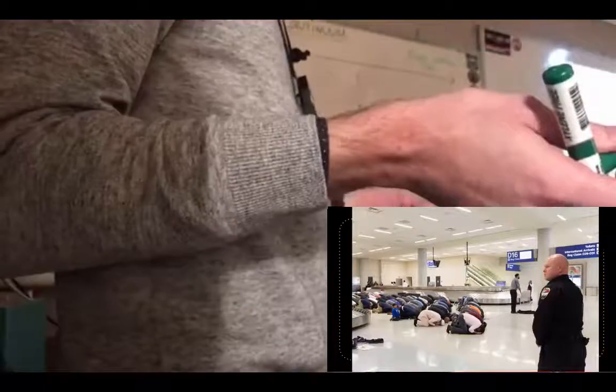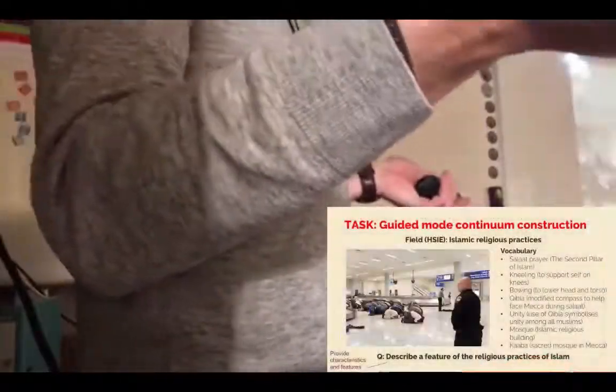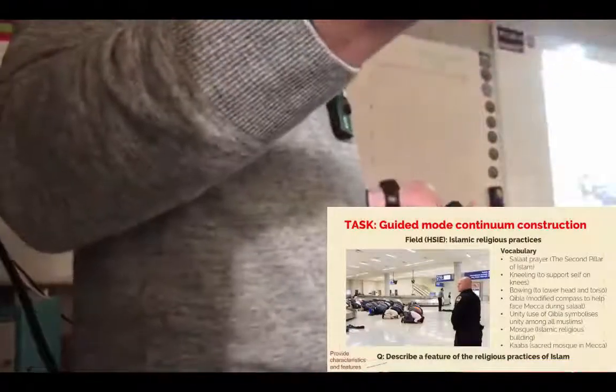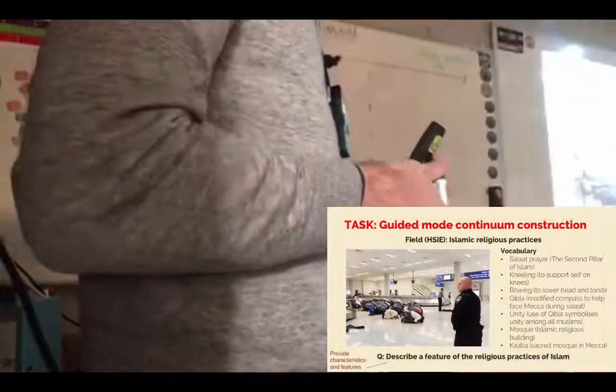Very good. Well, we don't all have that background knowledge. Exactly. So what I'm going to introduce to you is some vocab, so we can move it along.